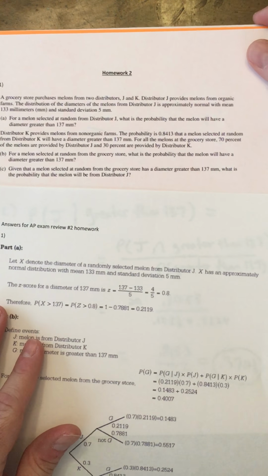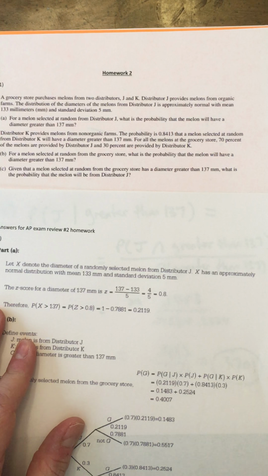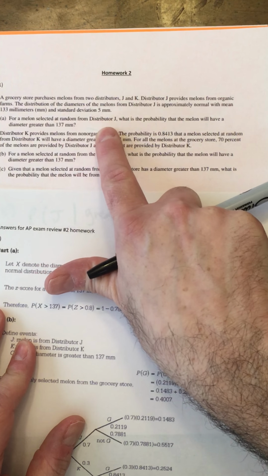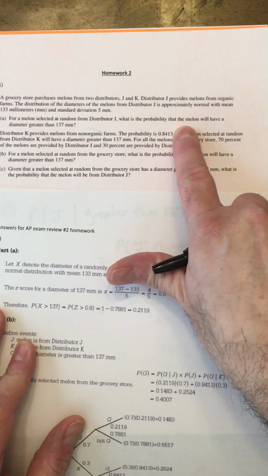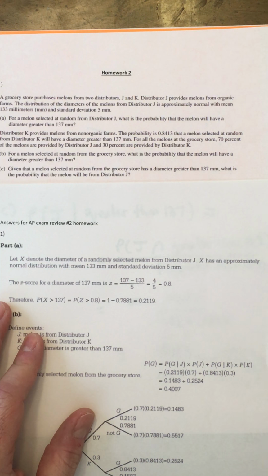A grocery store purchases melons from two distributors, J and K. Distributor J provides melons from organic farms. The distribution of the diameters of the melons from distributor J is approximately normal, with a mean of 133 millimeters and a standard deviation of 5. For a melon selected at random from distributor J, what's the probability that the melon will have a diameter greater than 137? Well, I would do this simply this way.